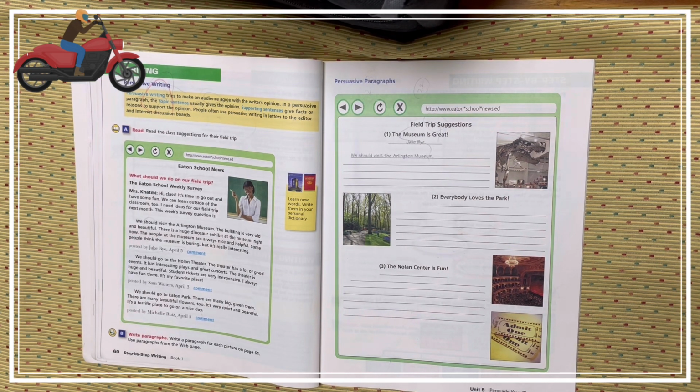The building is very old and beautiful. There is a huge dinosaur exhibit at the museum right now. The people at the museum are always nice and helpful. Some people think the museum is boring, but it's really interesting.